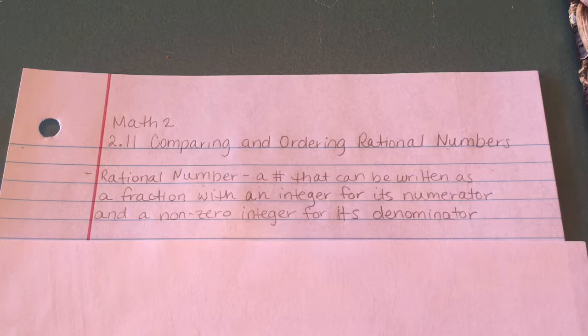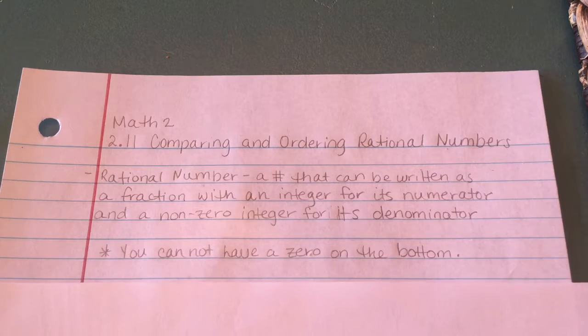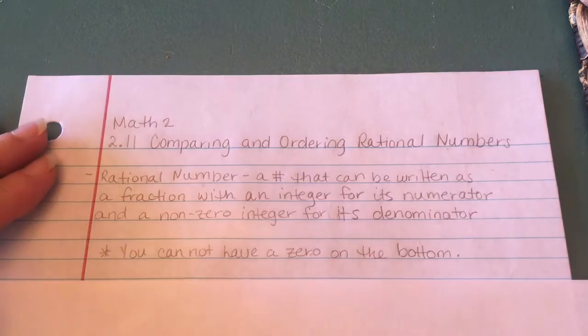So, what we need to remember about this definition is you cannot have a zero on the bottom of a fraction. It says a non-zero integer. So, a zero cannot be in the denominator spot of the fraction. Remember, an integer is a positive number, a negative number, and zero. So the top number can be positive, negative, or zero, but the bottom number can only be positive or negative. It cannot be zero. That is to have a rational number.